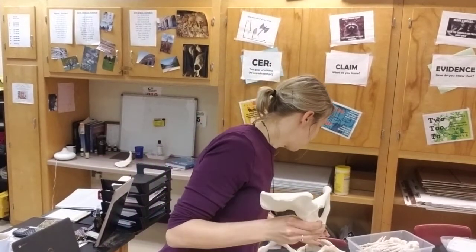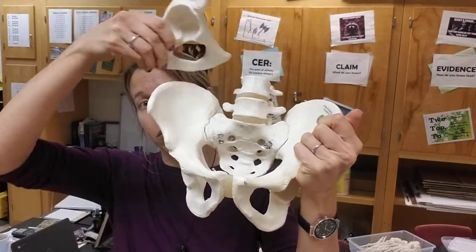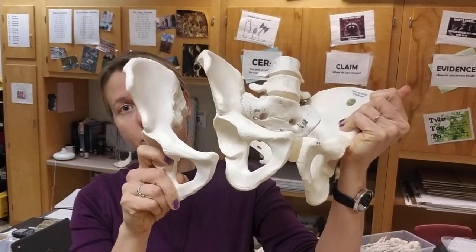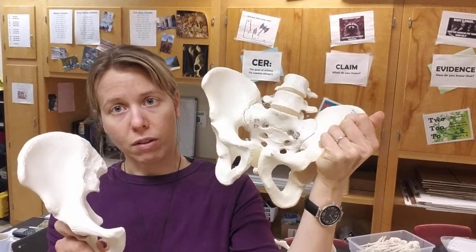And if I were to hold it up to a pelvis, so this is a hip bone, this is a pelvis, because the pelvis contains the hip bones, the sacrum, and the coccyx. This goes on this side. Notice the locations of all of those bones.